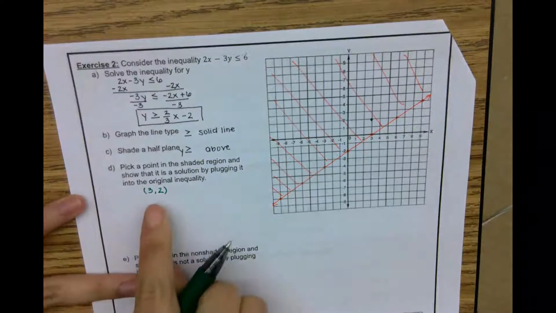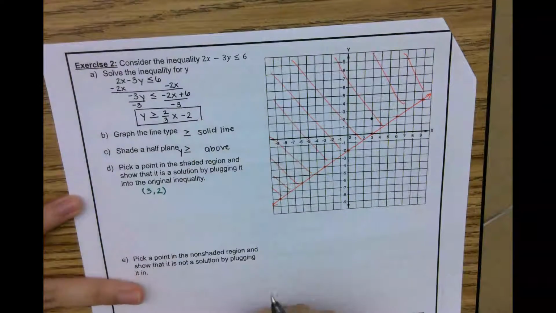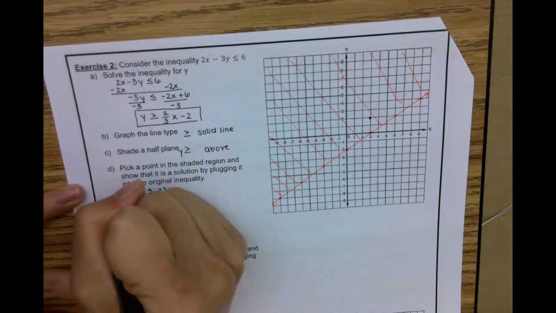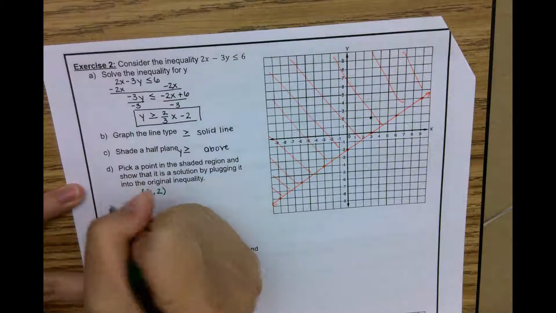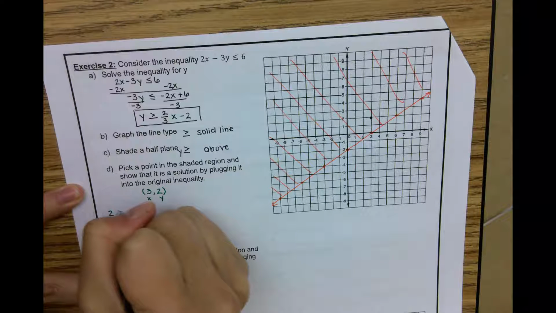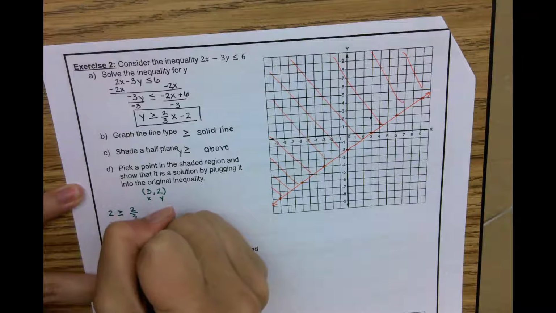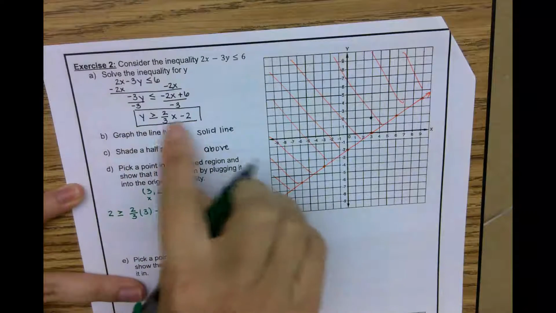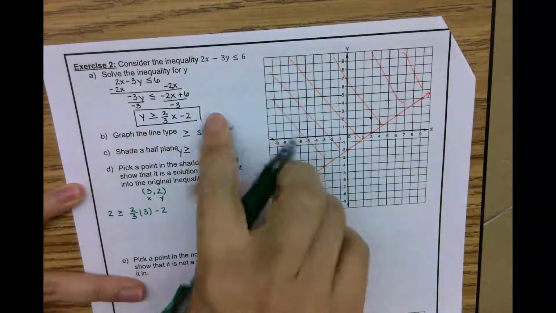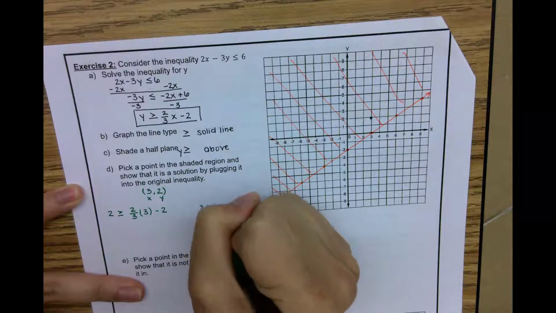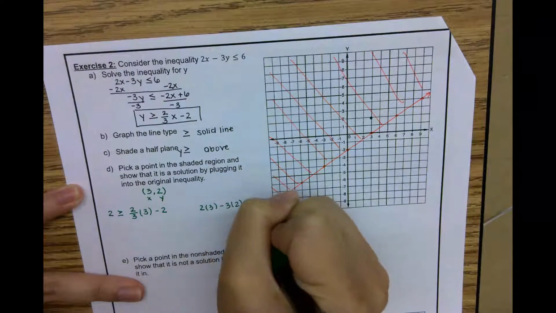It says to plug it into the original. It technically doesn't matter, but I'm going to do it for both. This is x and y. So I'm going to do 2 is greater than or equal to 2/3 times 3 minus 2. This is the new equation I did for the slope-intercept form, and then I'm also going to plug it into the original. So 2 times 3 minus 3 times 2 less than or equal to 6.